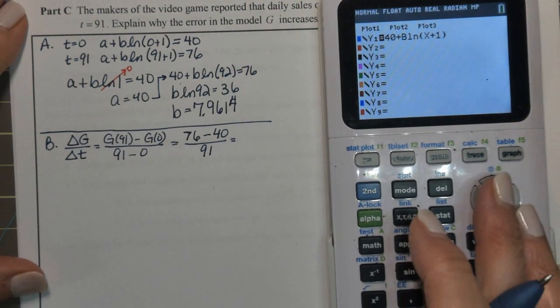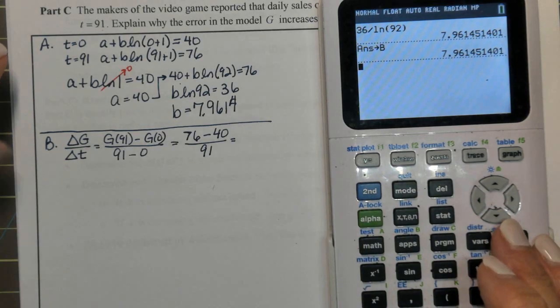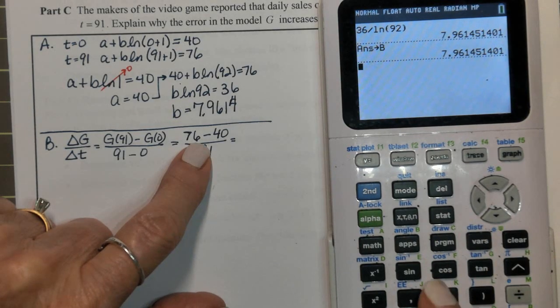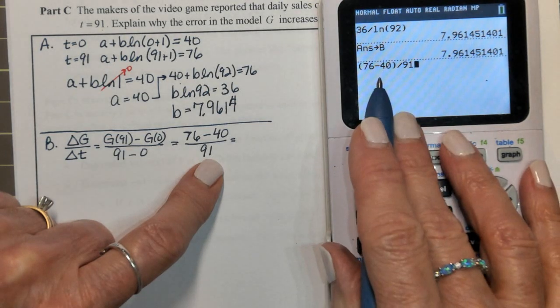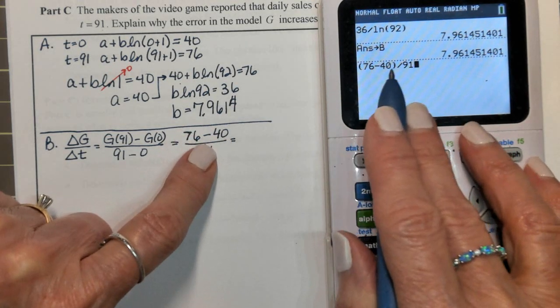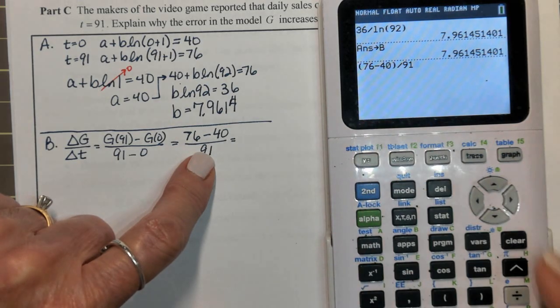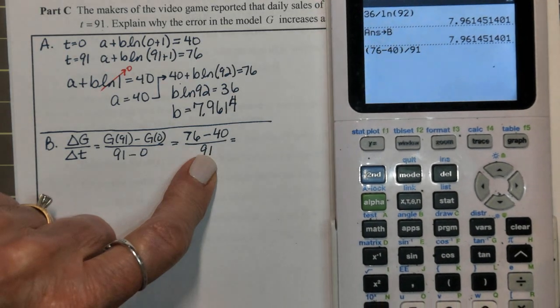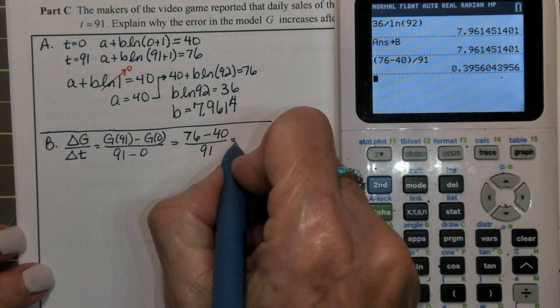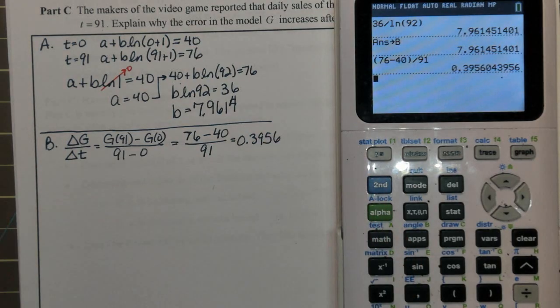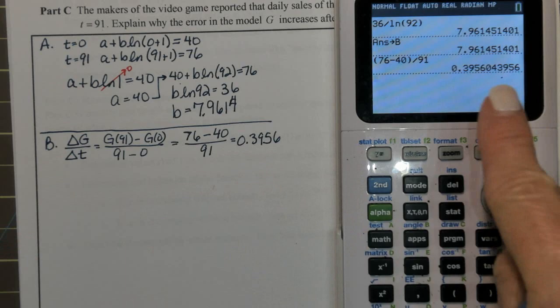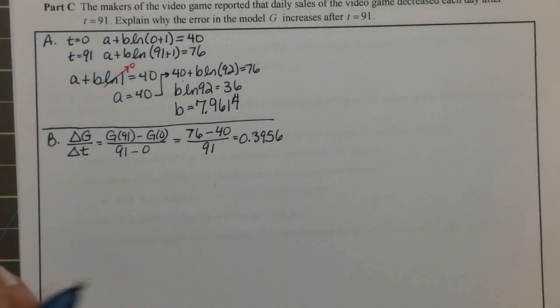So we have, I'm going to go to my home screen, we have 76 minus 40 divided by 91. So this time I did it without using the fraction template, by putting the numerator in parentheses. That's always an option if you don't want to use the fraction template in under F1. At least 3 digits after the decimal point are written, but we're going to use the entire value in our next computation. Okay, got another point.